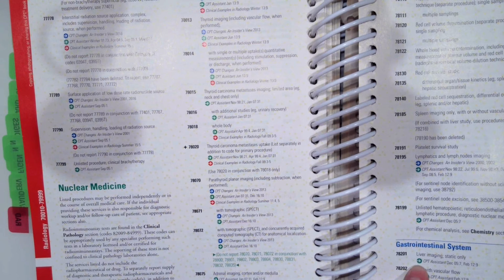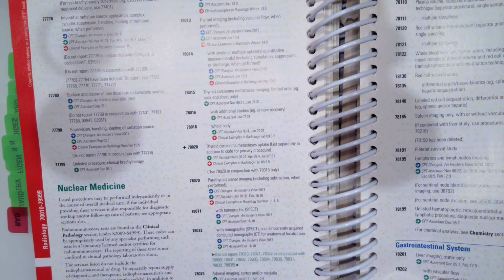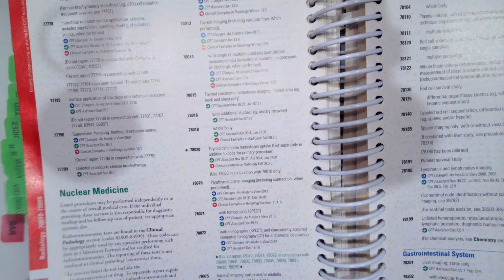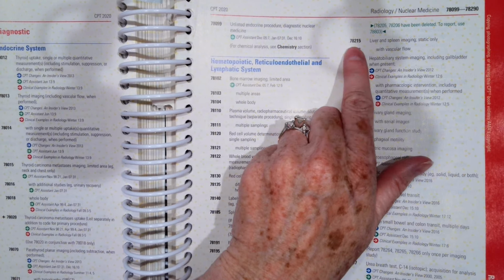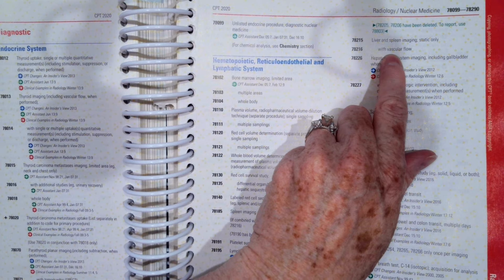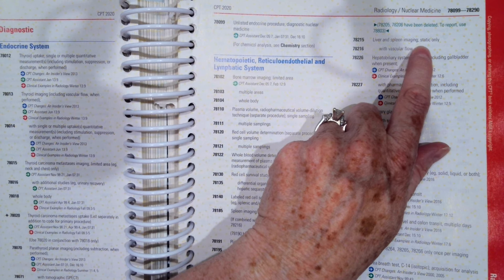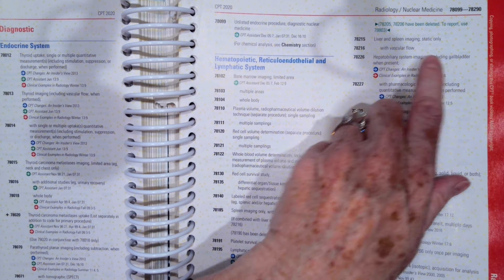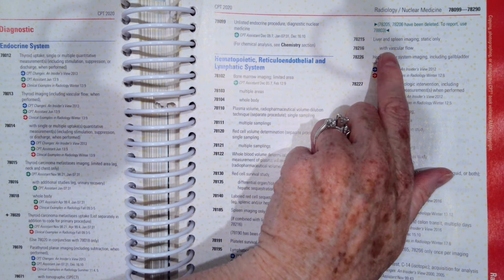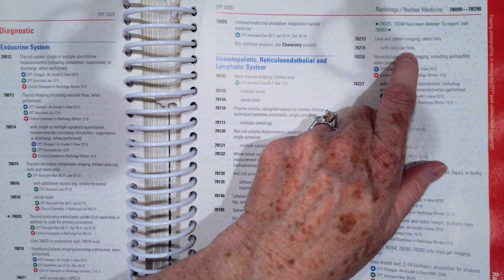Okay, 78202 says liver imaging with vascular flow. Well, that doesn't say anything about the spleen. So let's look at the other code, 78216, which is at the top of the next page. And it says liver and spleen imaging with vascular flow. Remember, when you see an indented code and then a semicolon, you replace the indented code with what's behind the semicolon. So code 78216 reads liver and spleen imaging with vascular flow. That's the correct code, so that's what we will assign.